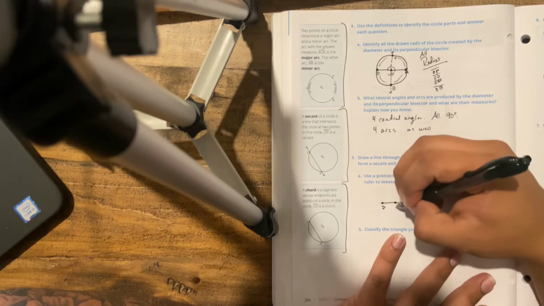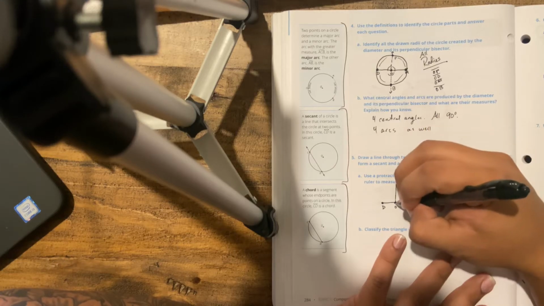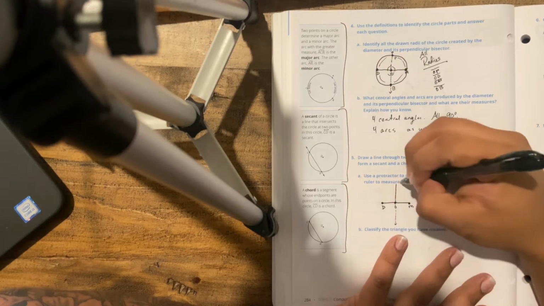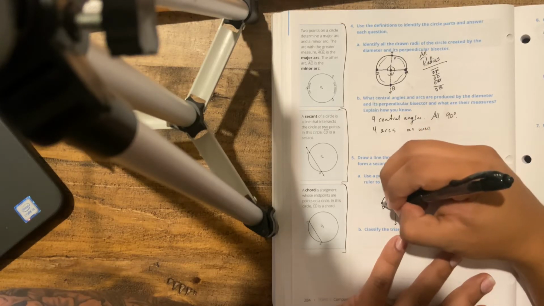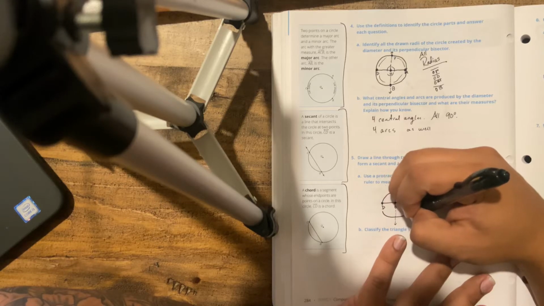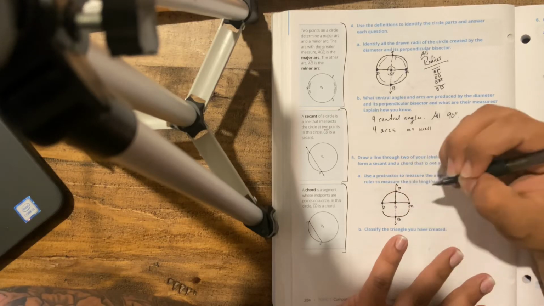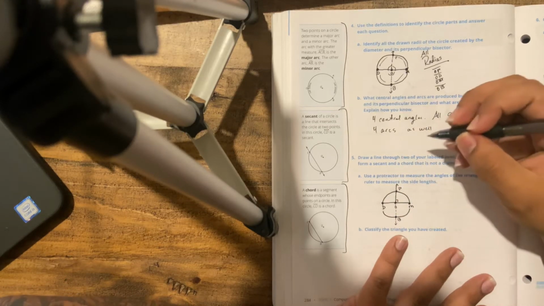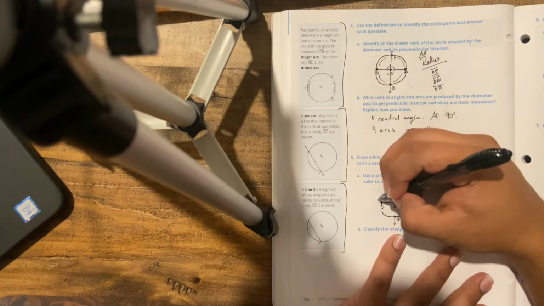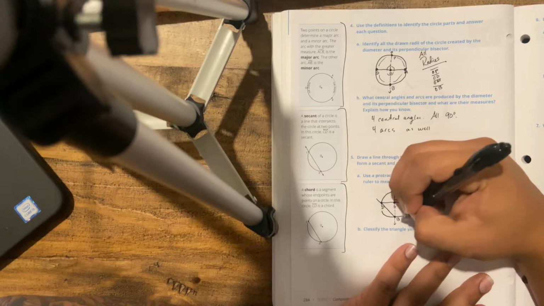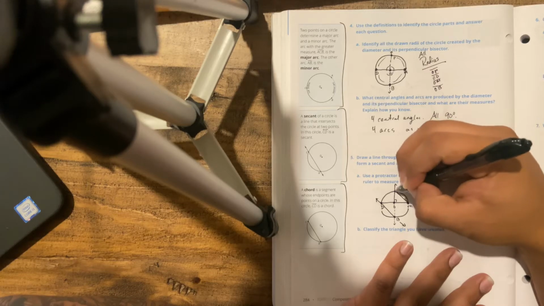We have D, O, M. This was P. This was B. We know these are all 90 degrees. And if we draw a secant and also a chord, we could call this one a secant because it's a line. And we could say this is a chord segment.